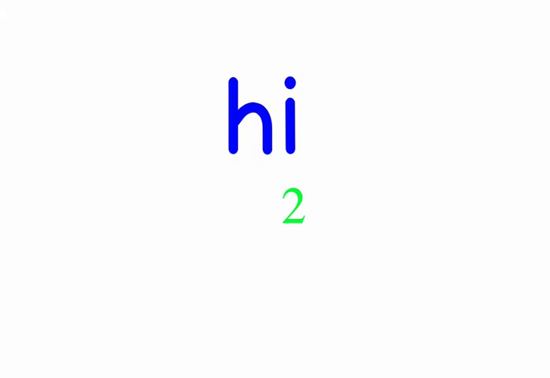Row 3. Squirt. Squirt. The child had a squirt gun. Squirt. 5 sounds. S. Second and third sounds qu, irt.